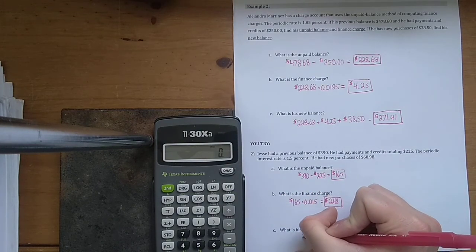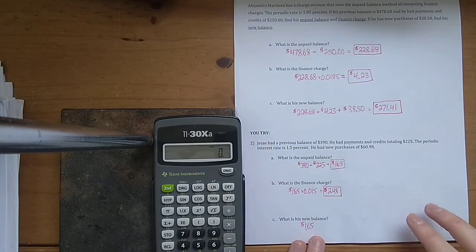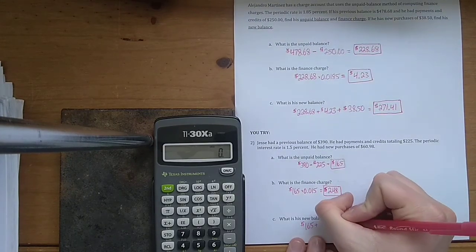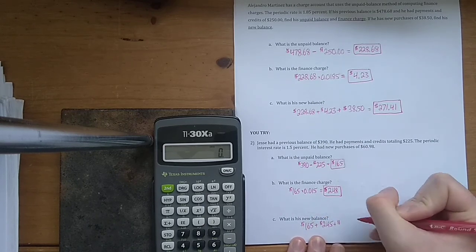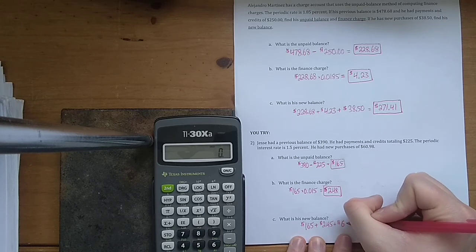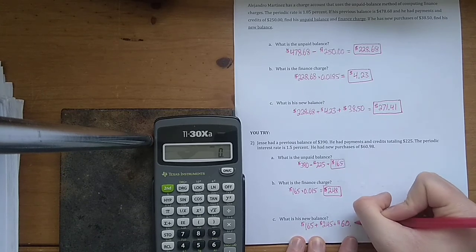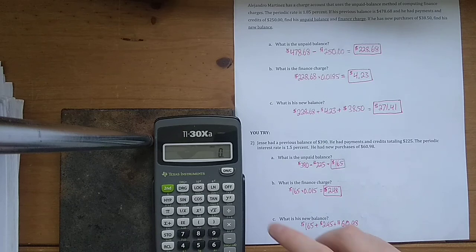His new balance is going to be the unpaid balance plus the finance charge plus any purchases he made. He made $60.98 worth of new purchases with his credit card.